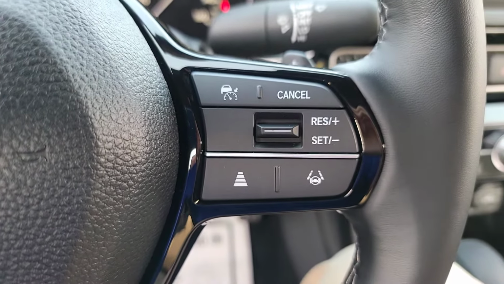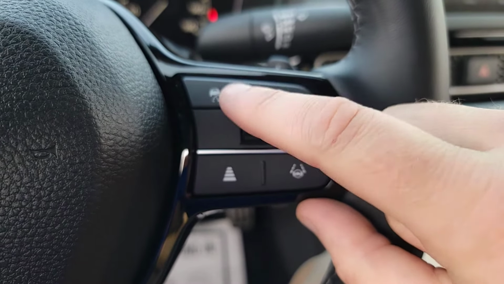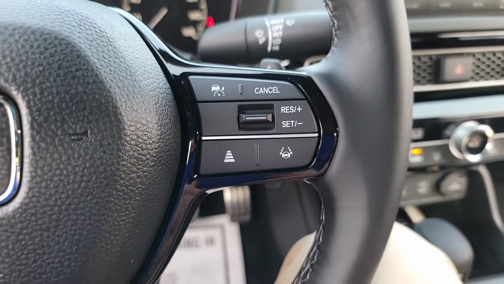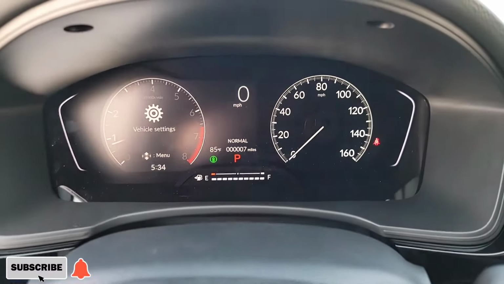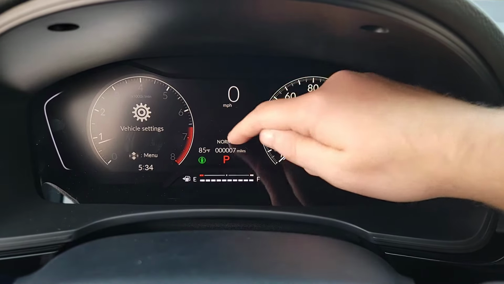Here we are on the right hand side of your wheel. You can see on the top left hand corner, you got the little button there for your adaptive cruise or your cruise control. Now, before we select that button, you're gonna be looking right over here for the visual cues on your driver's interface in this center, okay?